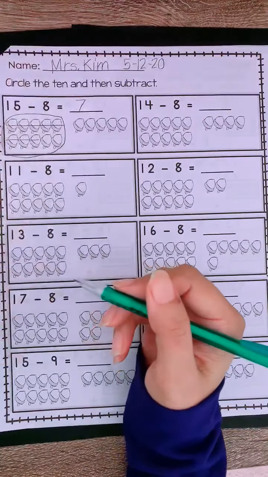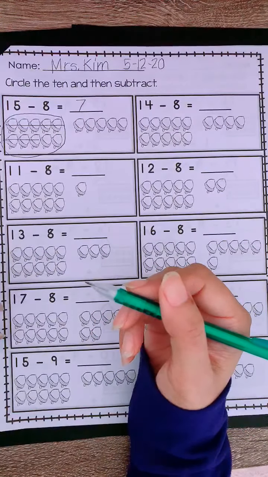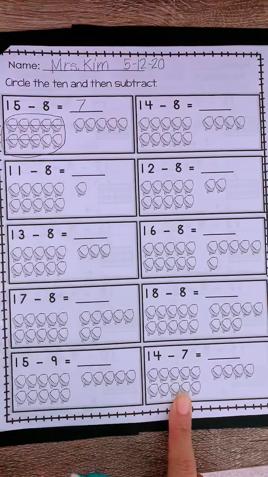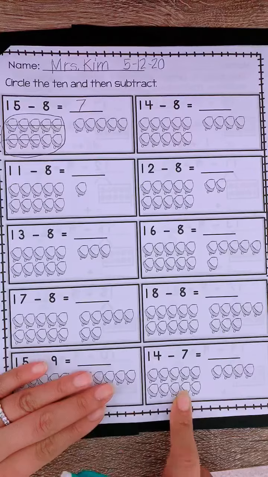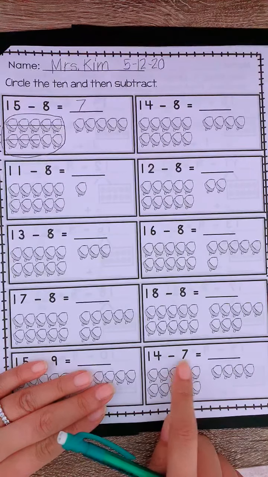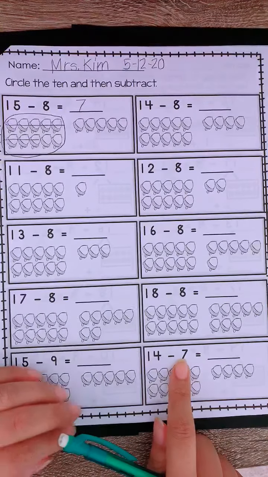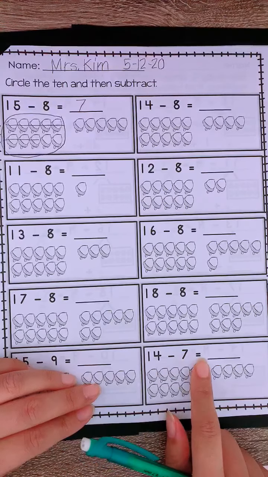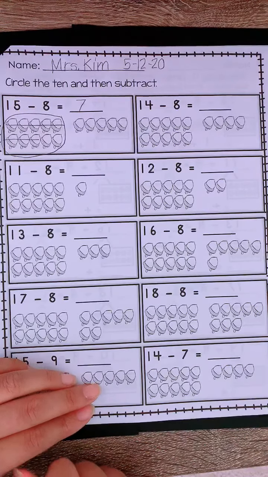I'm not going to do the rest of the problems because I know you can do the rest on your own. I want to help you with this last problem on the bottom right because maybe you might get confused because now it's the number 7. Make sure that you're never confused, even if the number that you're subtracting changes, because you're still using the same strategy. It says 14 minus 7 equals, oh my gosh, I remember something from yesterday.